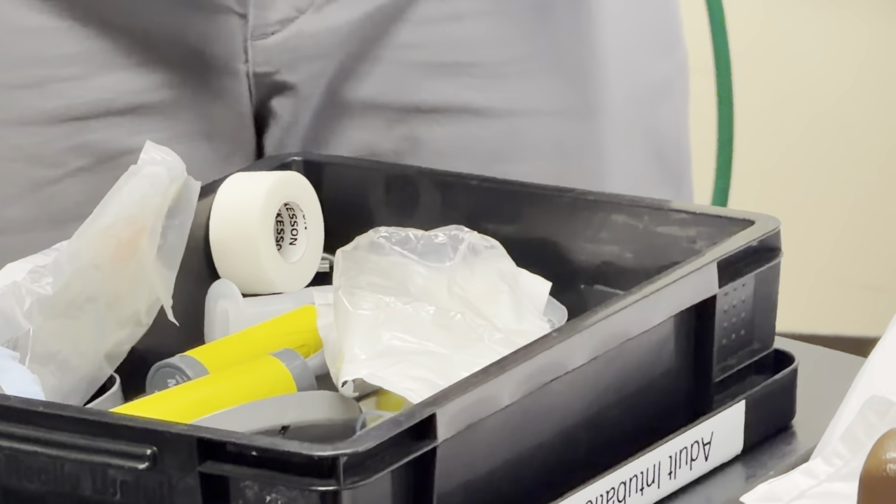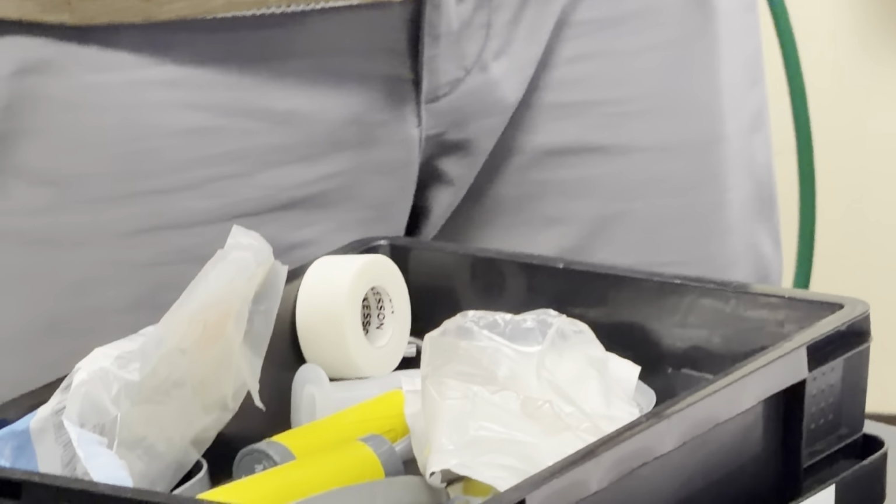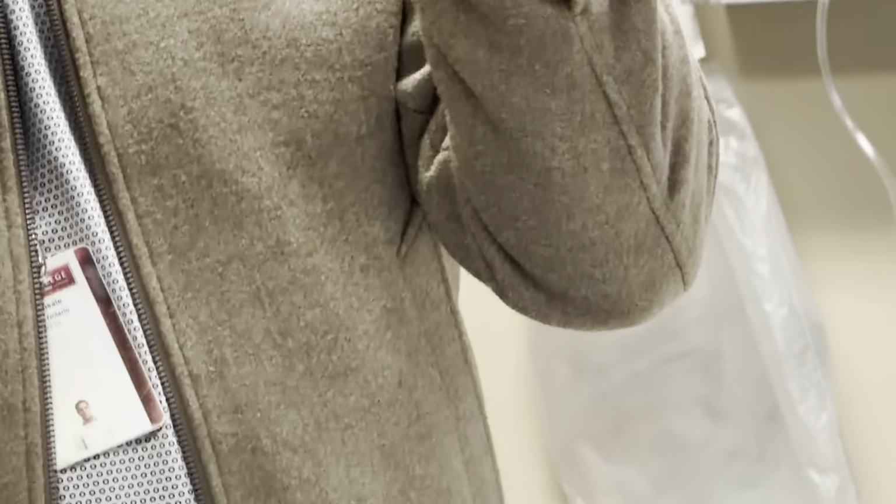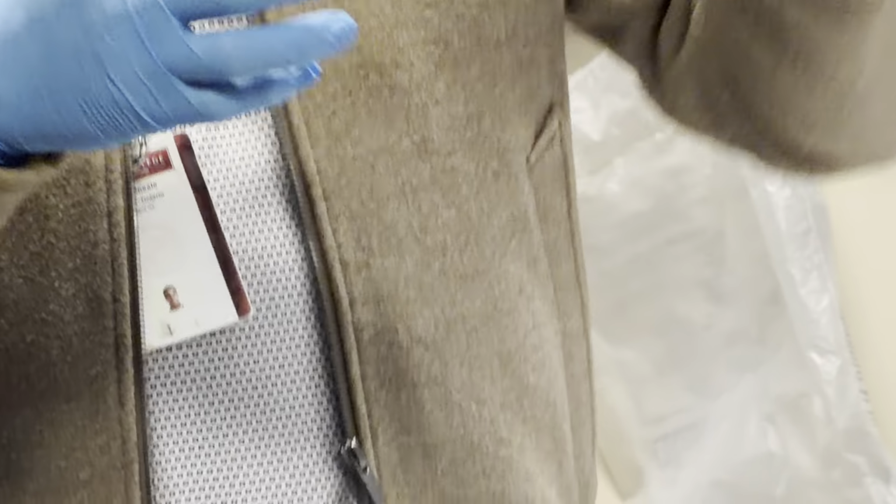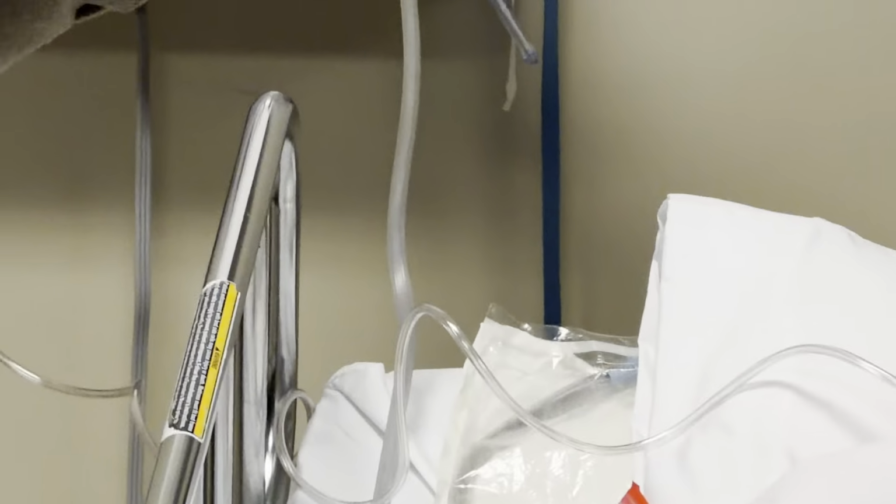Then I will use this right here. This is my ET tube holder. Mr. Nami wants me to show you guys how to do it with a tape. If you don't have something like this, we'll do that one next time. But for today, just this, right? So this is the ET tube holder.